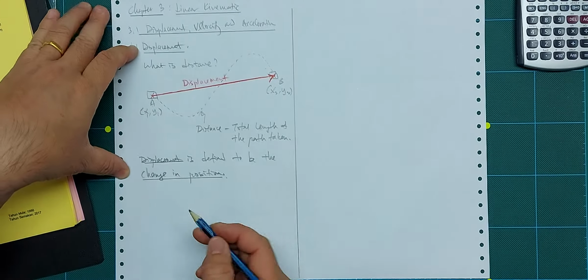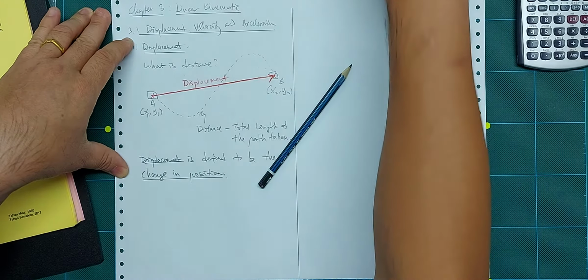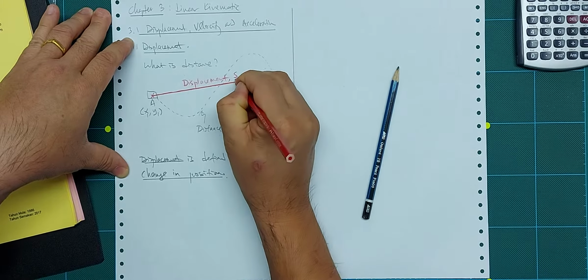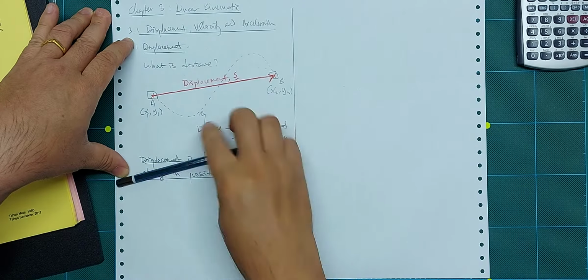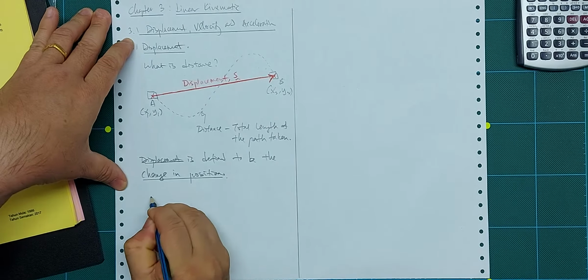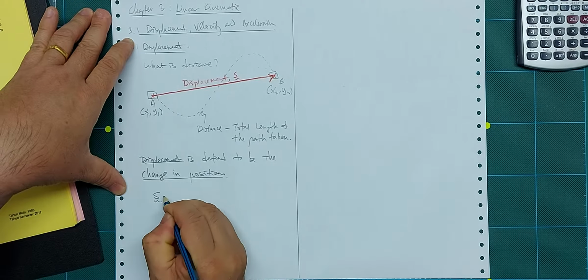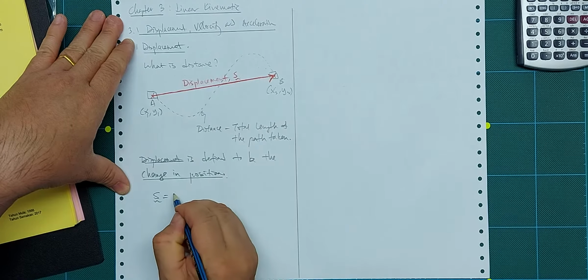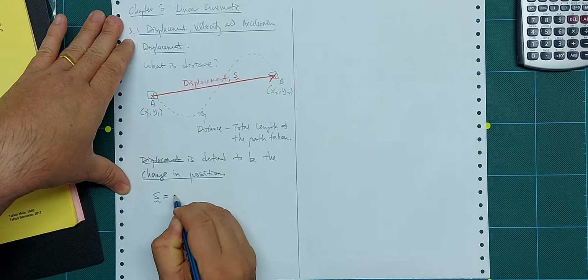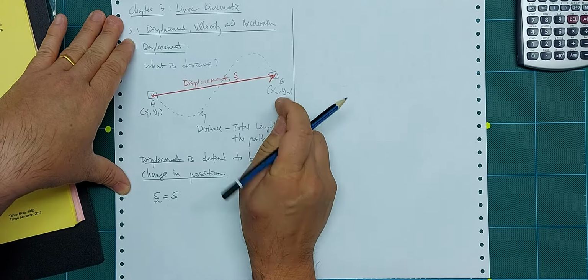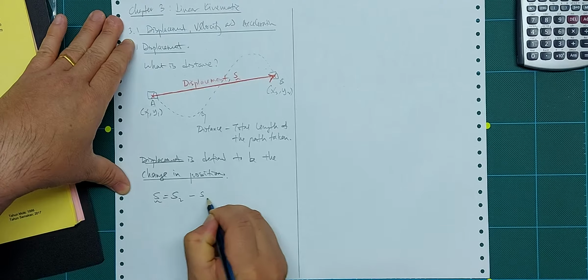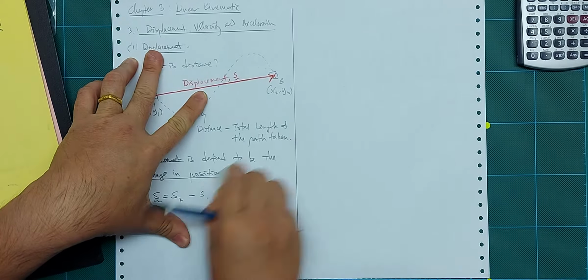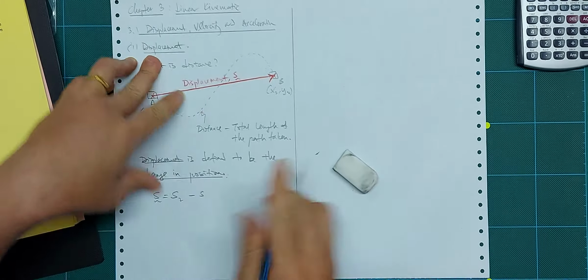So our formula for displacement, and our symbol normally for displacement, will be S, and it is a vector quantity. Okay, it's a vector quantity. So our displacement is given by the change in position. So normally that will be equal to position number 2 minus position number 1.